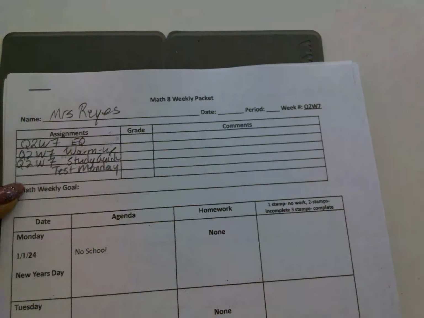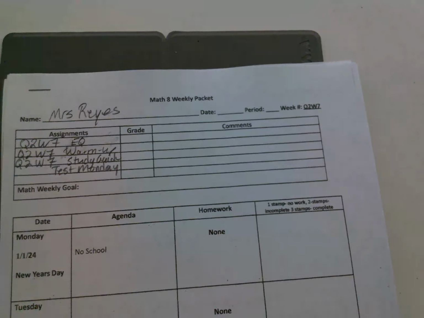Weekly goal. Please take the time to write your weekly goal. I'm going to write my weekly goal.